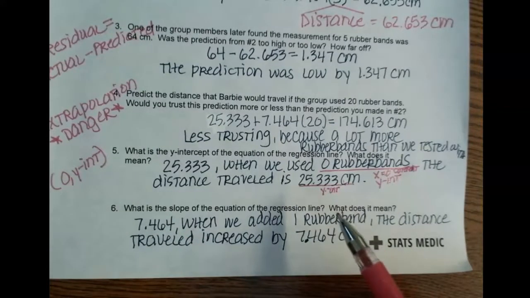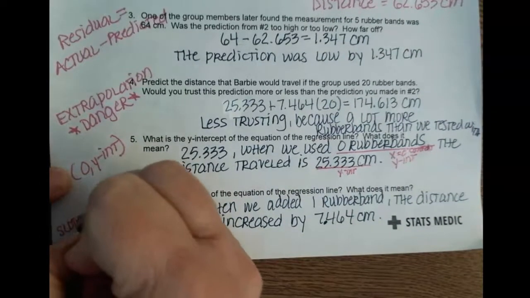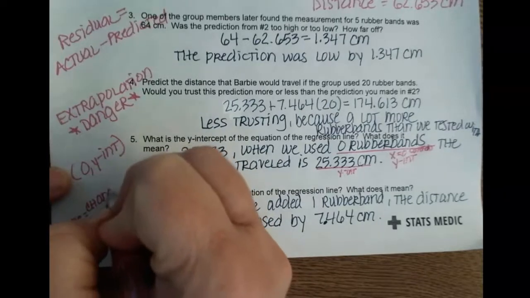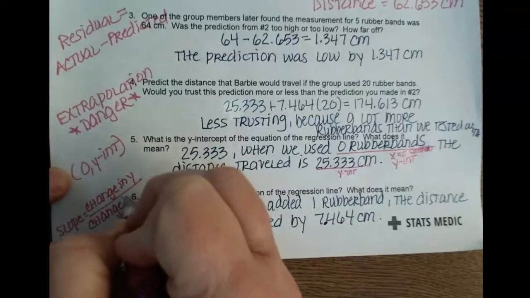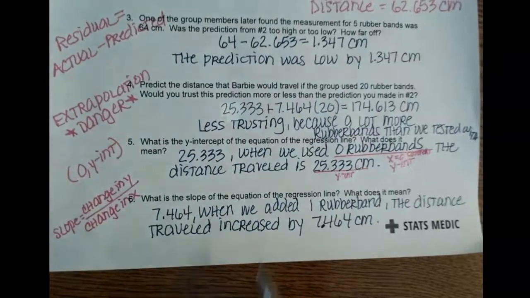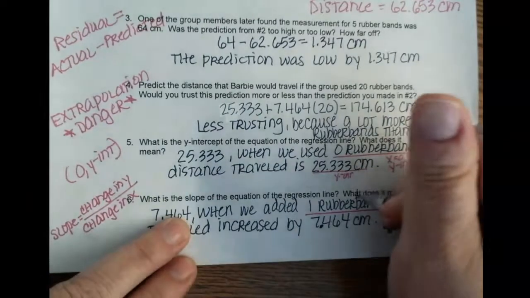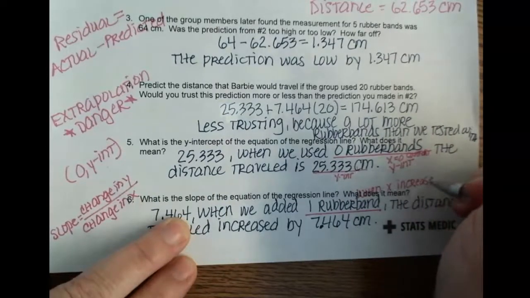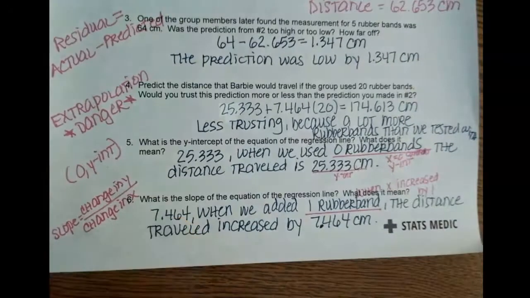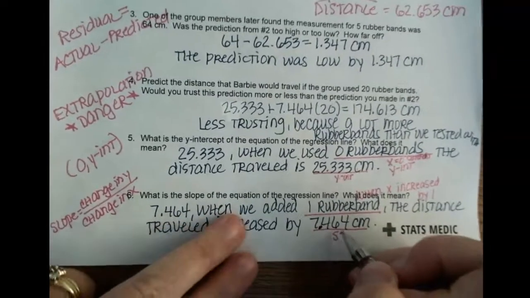All right, and the last thing we talked about was slope. Okay, slope, remember it's the change in y divided by the change in x. All right, so our slope was 7.464. So when we added 1 rubber band, so when x increased by 1, the distance traveled increased by this number here, which is our slope.